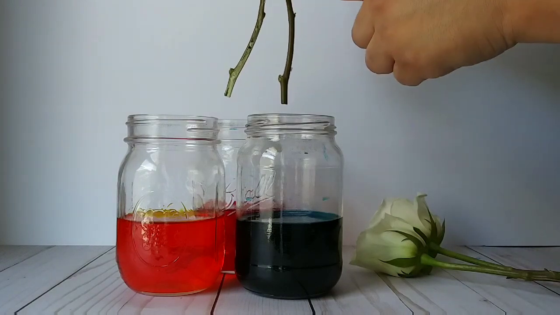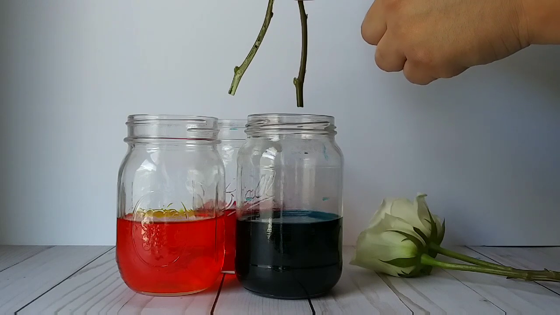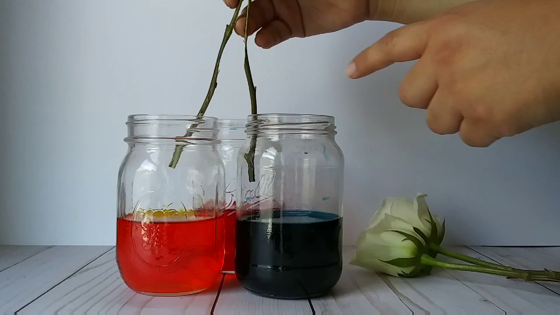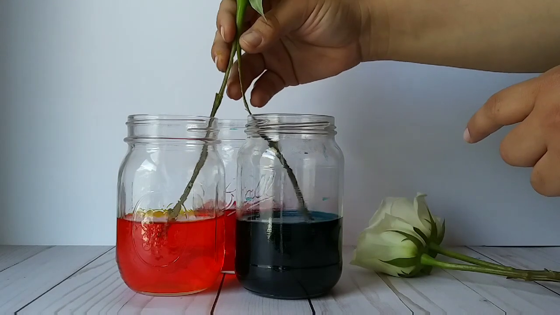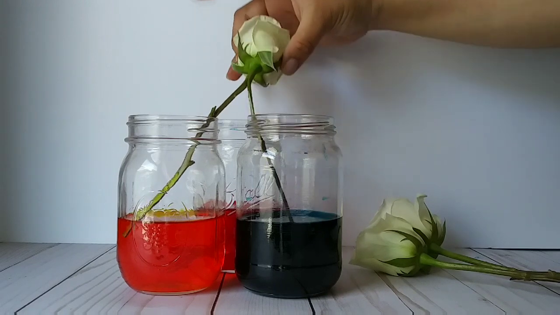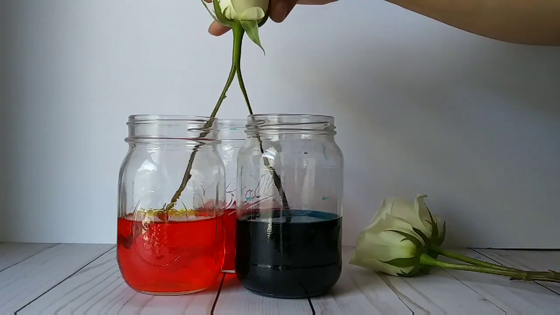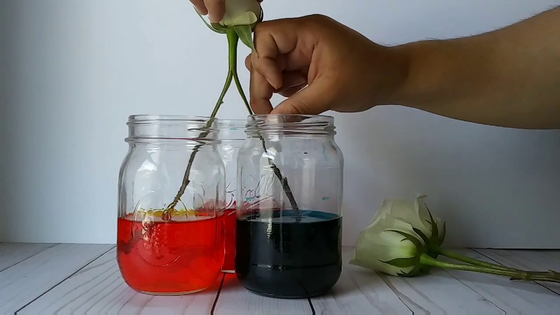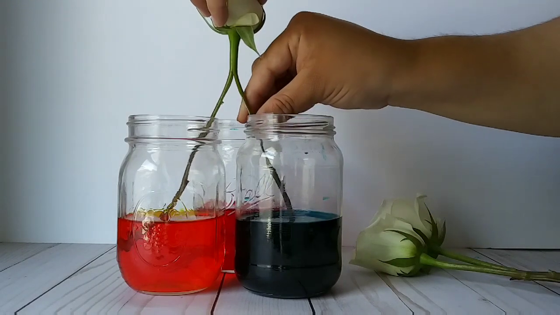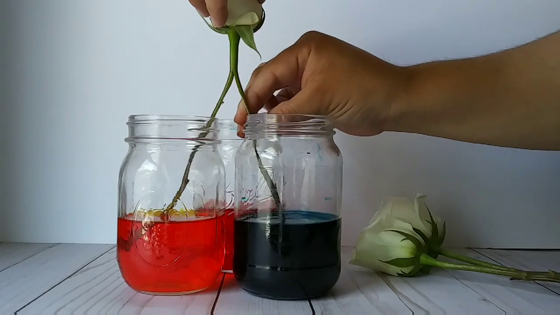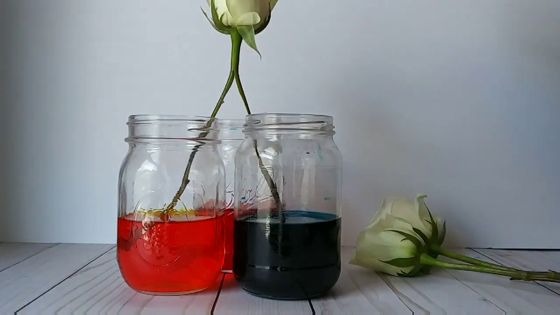I'm going to add one side of the stem in the blue and the other side in the yellow, like this. And you're going to get pieces of tape and you're going to tape the stem to the jar for more support, on each side.